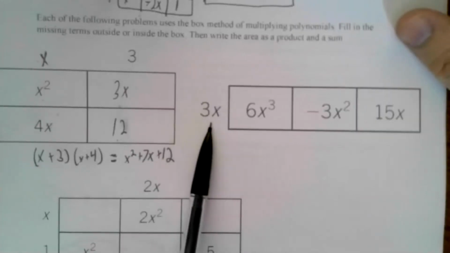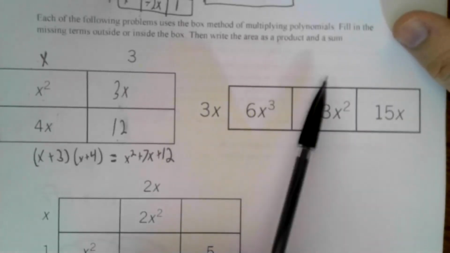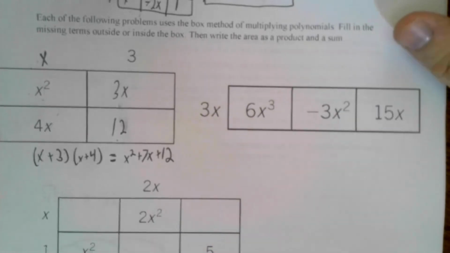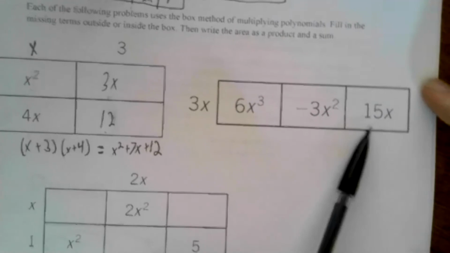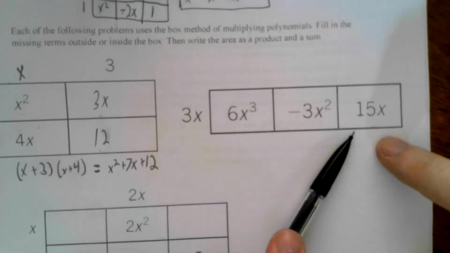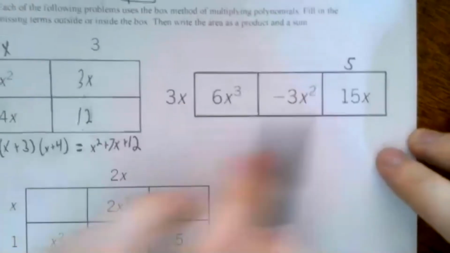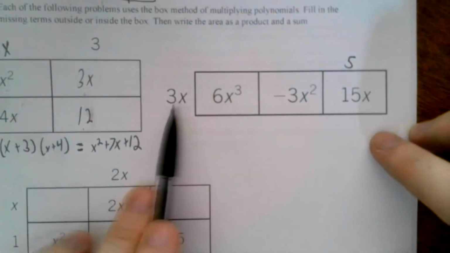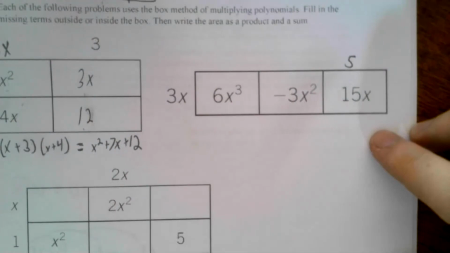Okay, what about the next one? I have 3x on this side, so I have maybe my one term, but I don't have the 3 terms across the top. So let's go backwards. I think this is going to be a little bit simpler. 3x multiplied by what equals 15x? 5, right? So 5 times 3x is 15x. 3x multiplied by what equals negative 3x squared?